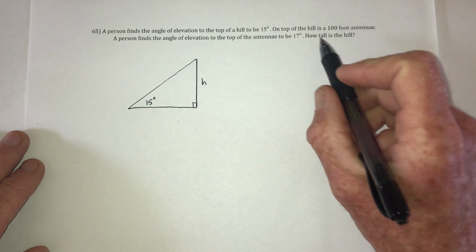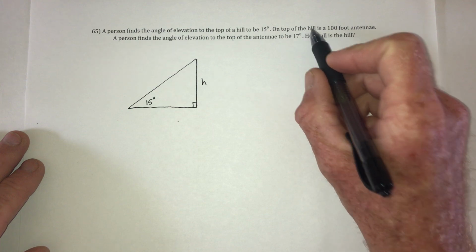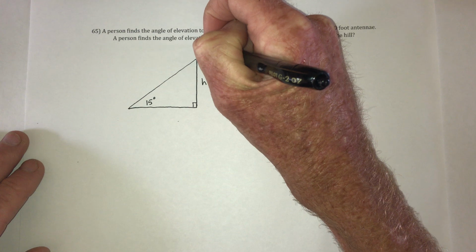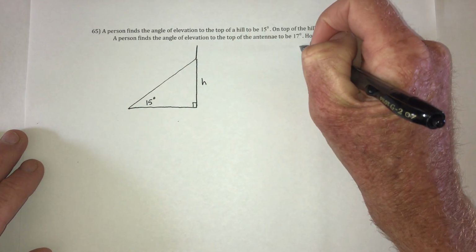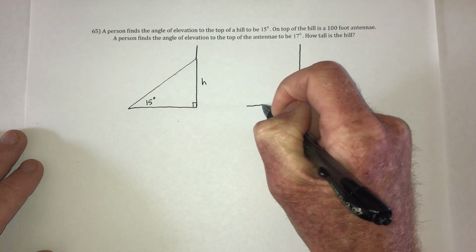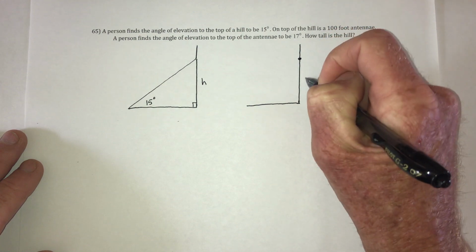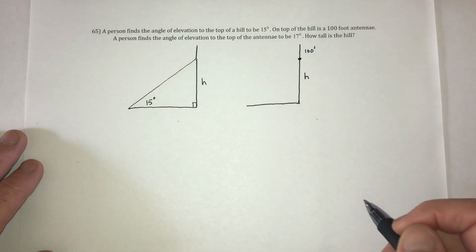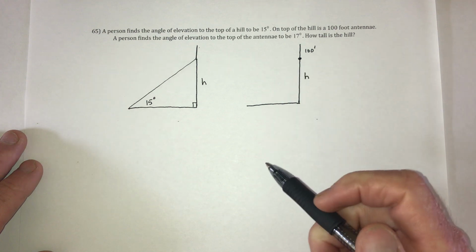Now, the next thing is, on the top of that hill, I should say that hill to be more specific, is a 100-foot antenna. So now put a 100-foot antenna on the top. I'm going to redraw it because otherwise I think it's going to start looking too sloppy. So here's the original picture. Right here was the top of the hill. And now here is a 100-foot antenna on top of it. So that's from that point up there, that's this.